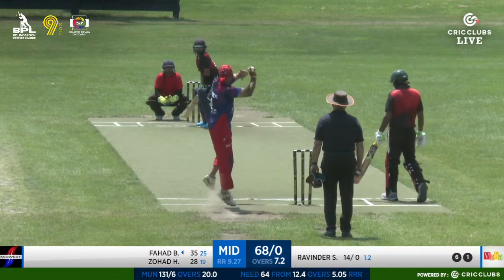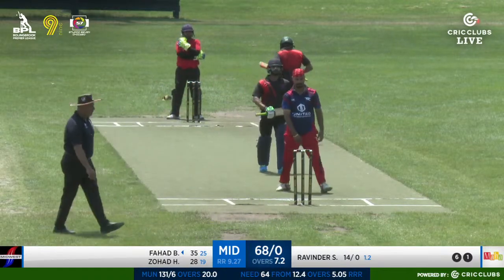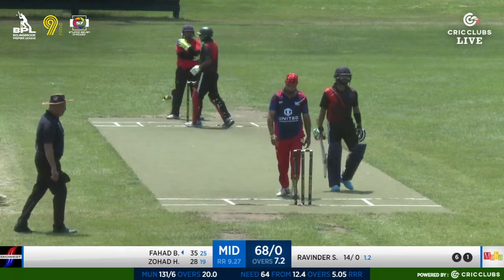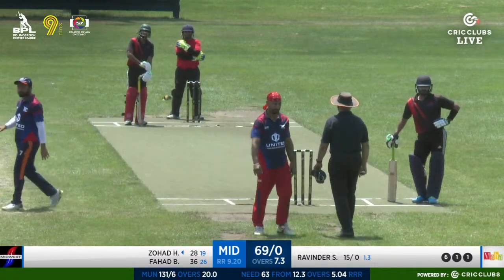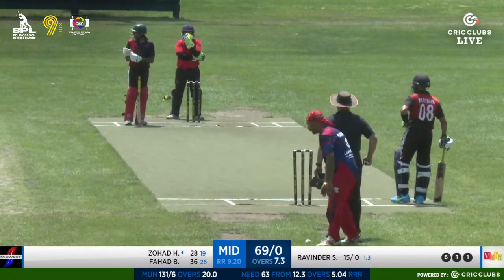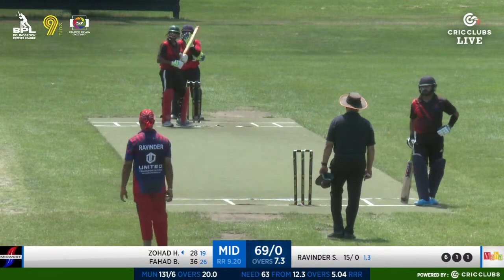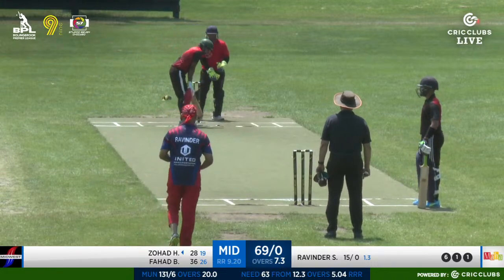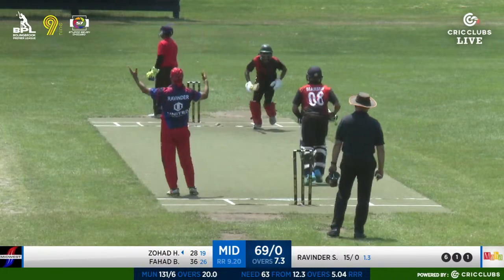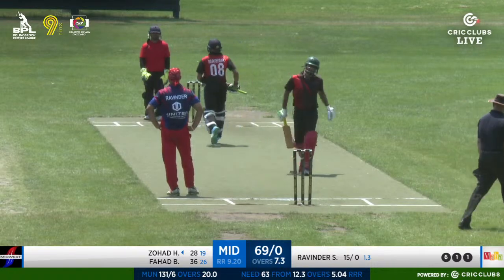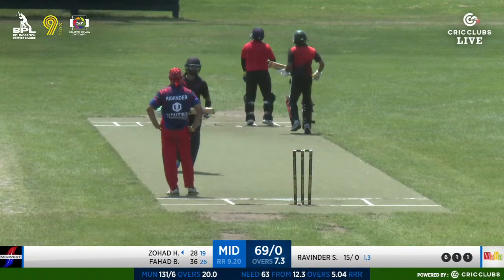The breeze is picking up a little at the ground right now, just helping keep things cool, especially in the tent where the commentary box is situated. Fahad just plays that easily down to the mid-on region for a single, very comfortable single. So Fahad tries to pick that up, doesn't quite get onto that one, dribbles around the corner, but they'll be able to come back for a very, very easy 2 runs.